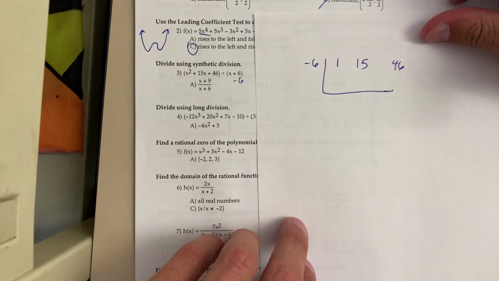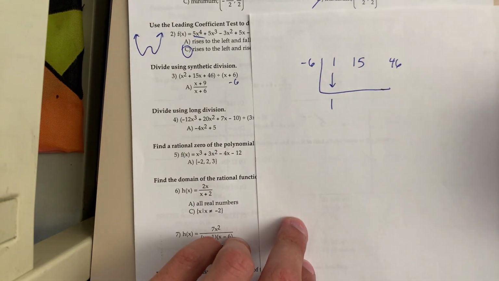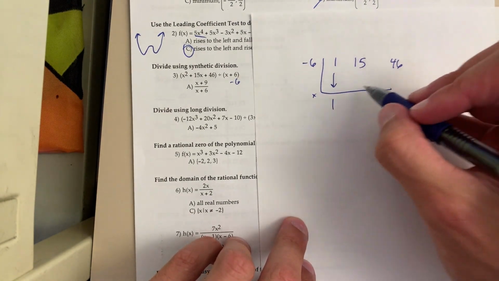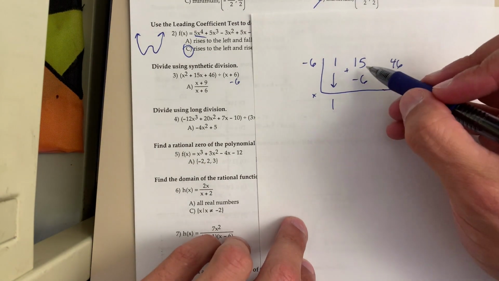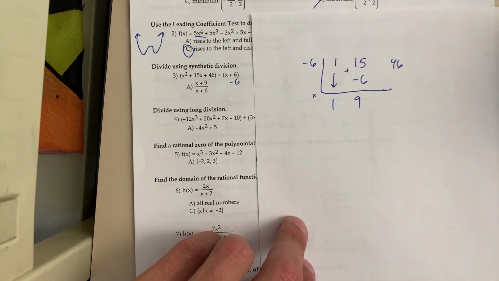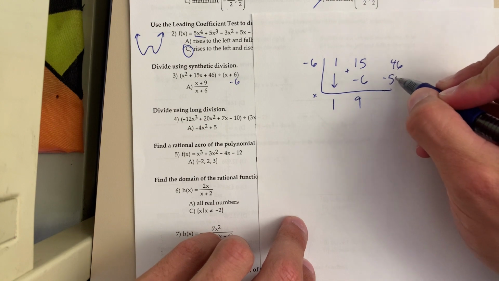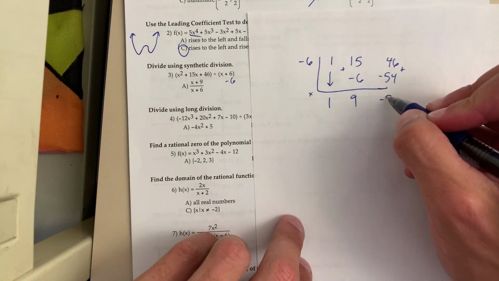And so synthetic division is kind of a cycle, right? So the cycle begins by dropping down our first value, 1, and then we multiply that value by this outside number. So -6 times 1 is -6. And we put that answer right there. And then we add that value, 15 plus -6 would give me +9. And then my cycle starts over. -6 times 9 would be -54. I combine that with the number above it, so 46 plus -54, -8.